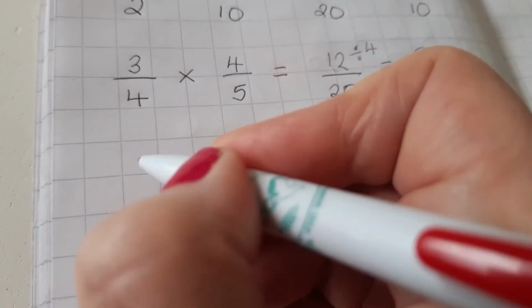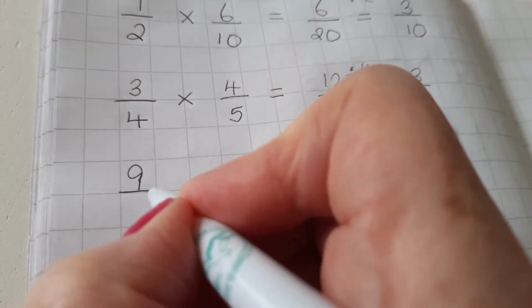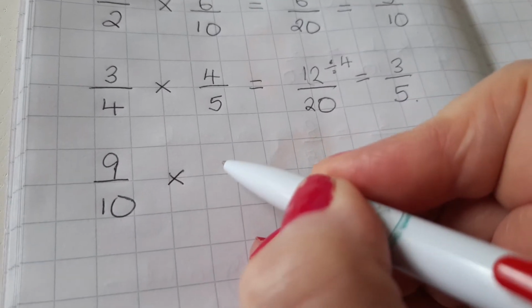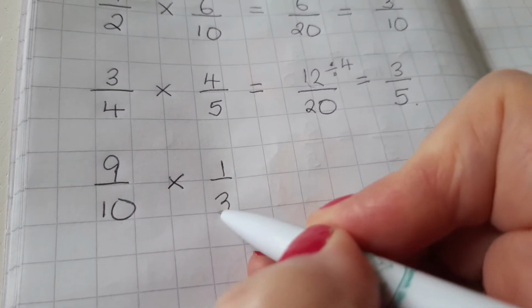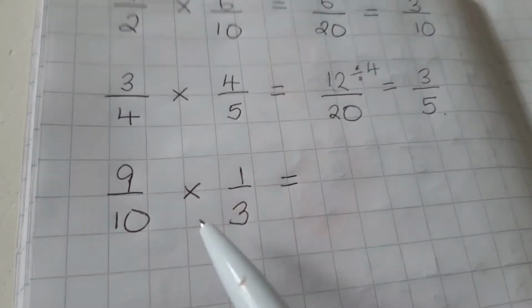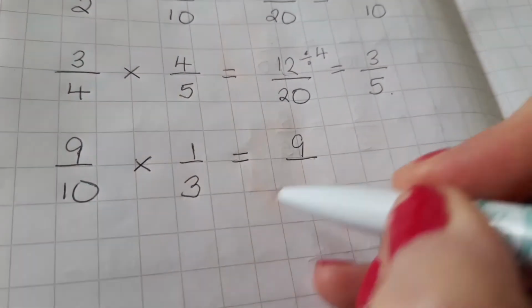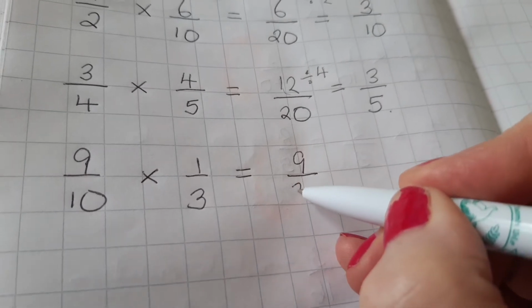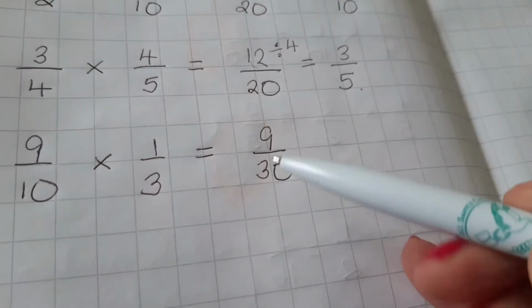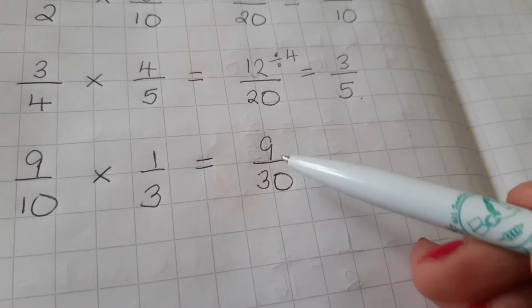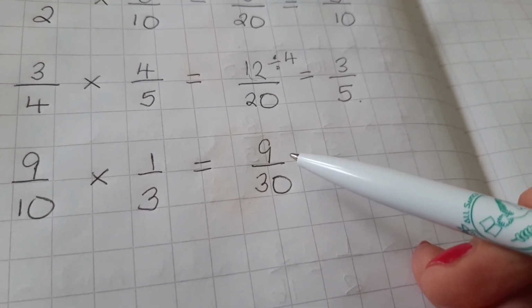Try another one. 9/10 times 1/3. So 9 times 1 is 9. 10 times 3 is 30. Got this answer 9/30, which is the answer, but we're going to try and cancel it to make it more simplified.